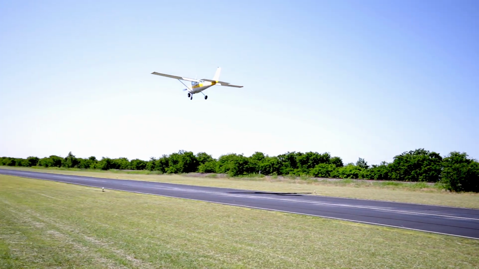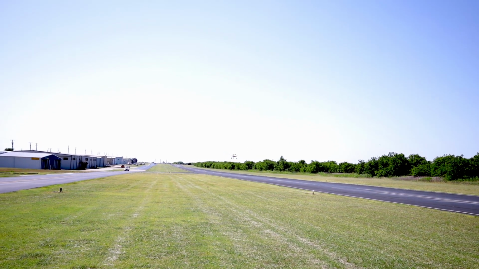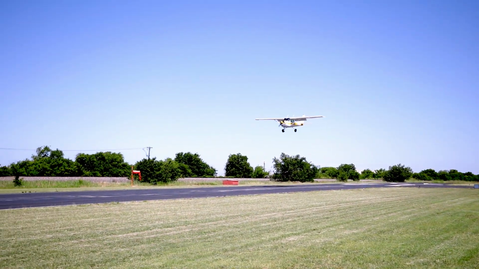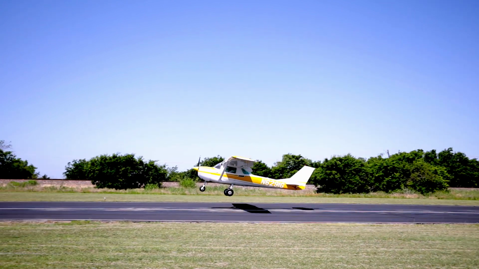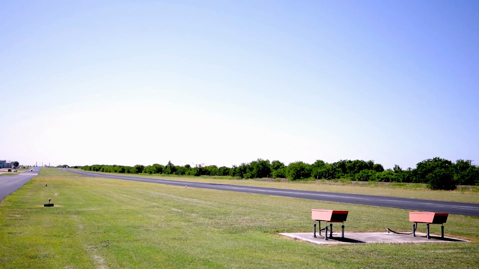I would love to say that I had some great landings today, but I didn't. Most of them looked a little bit like the ones that are going to follow. But I tried. There were a lot of other people in the traffic pattern. I tried using the radios a lot more than I had previously.